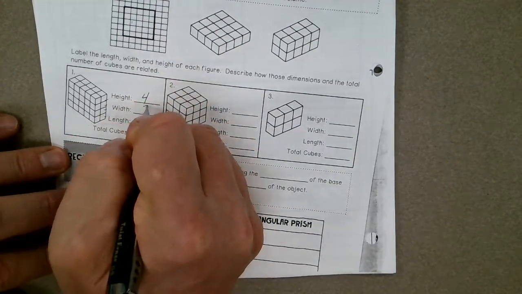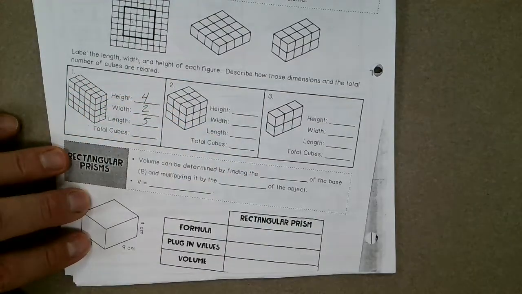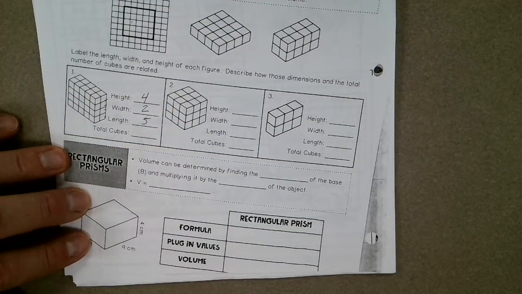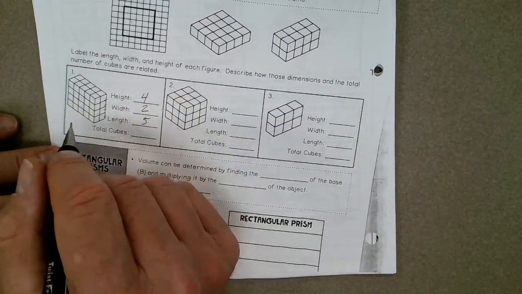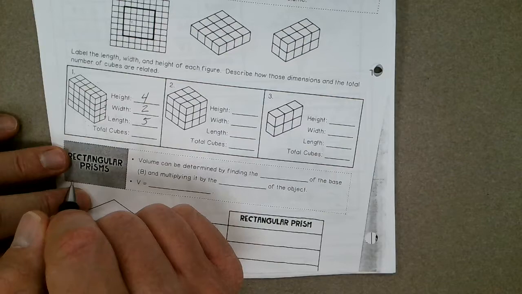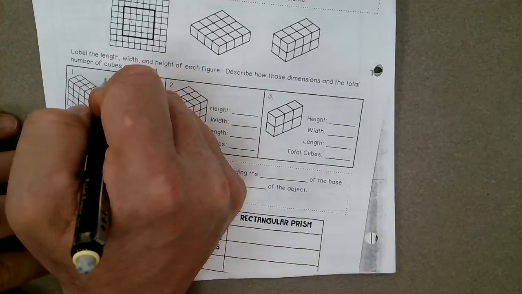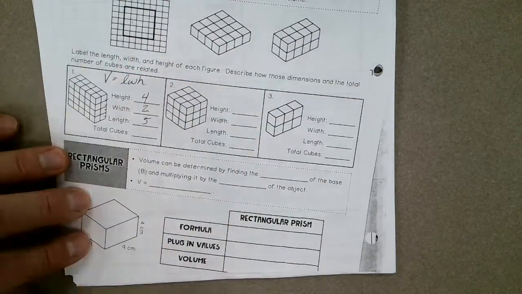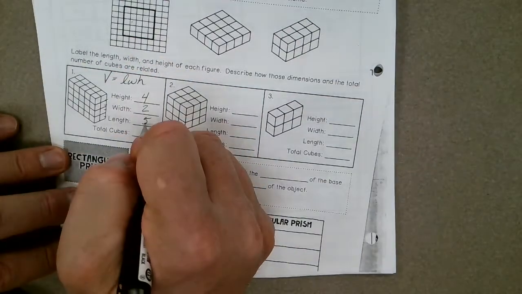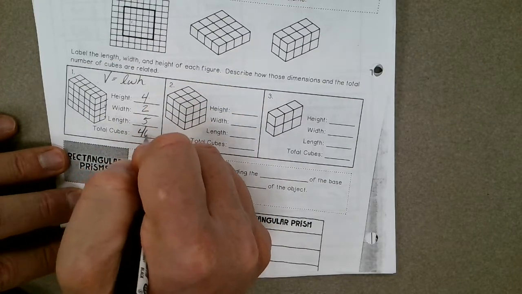The width is 2, and then the length, if I counted those, would be 5. So instead of trying to count all of these cubes, there's a formula we can use to find the total cubes. It is volume equals length times width times height. 5 times 4 times 2 is 40 cubes.